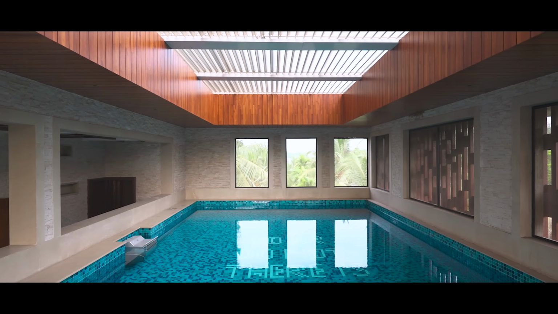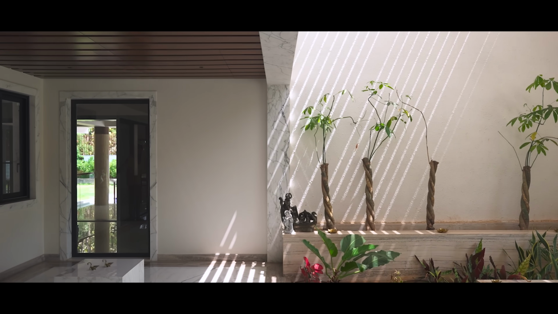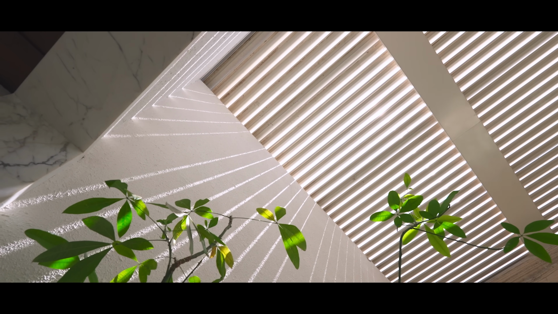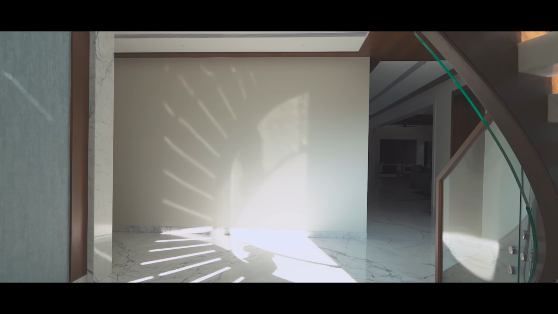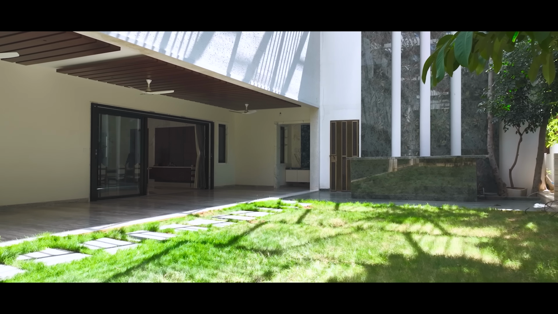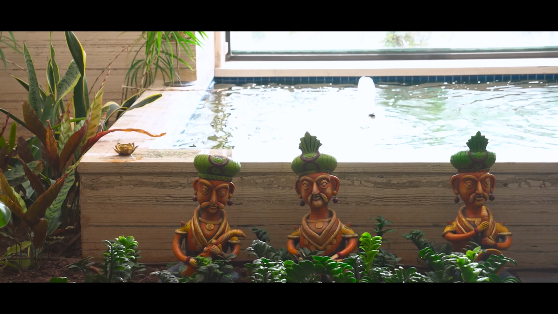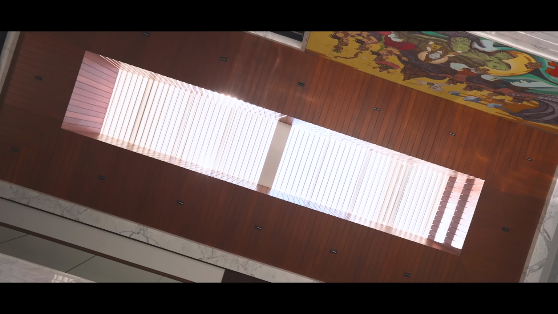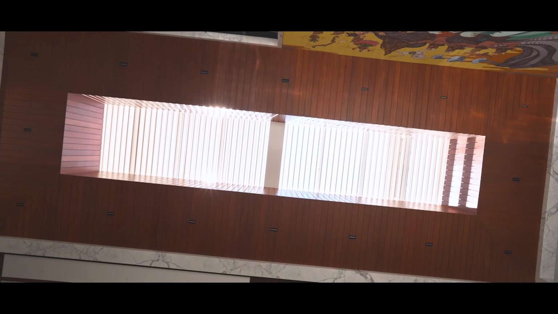My idea of luxury is being able to enjoy natural light, natural ventilation. I think today that is a luxury in most places, considering how urban blight is spreading into our cities.